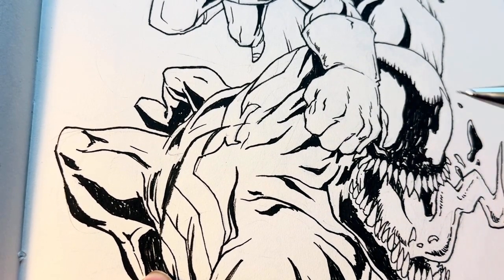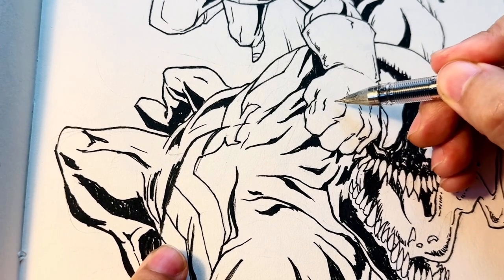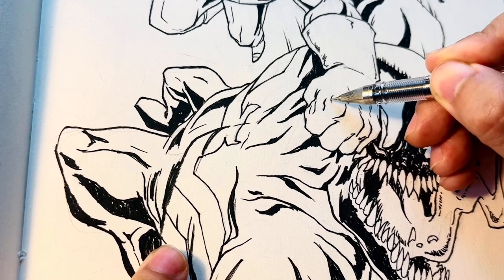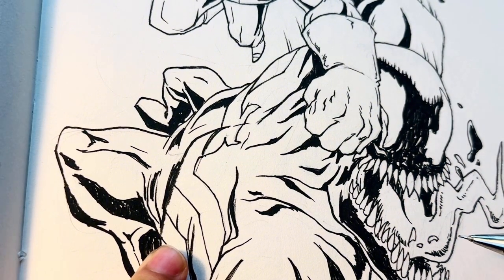I could give the viewer more information by putting another line here. I'm revealing another part of the form. So maybe I'm like, you know what? Maybe there's a little fold over here in the knuckle as well in that area.